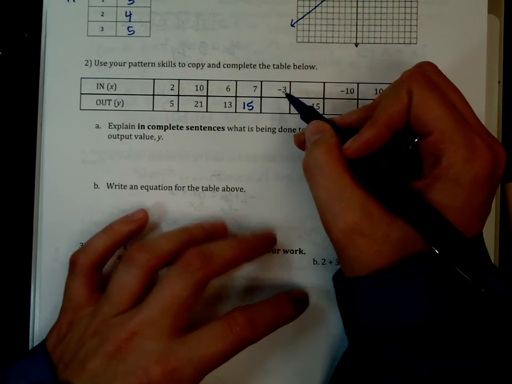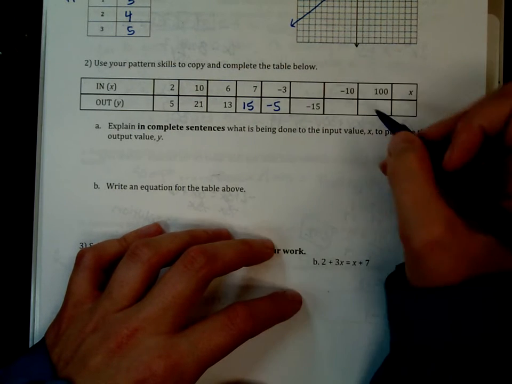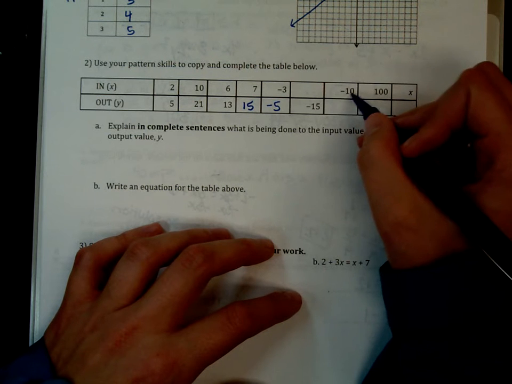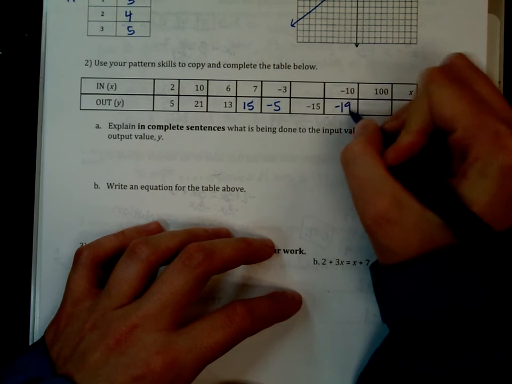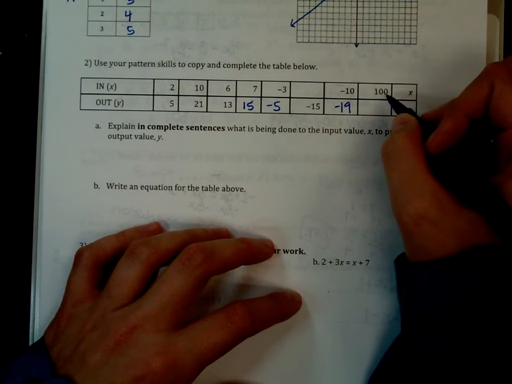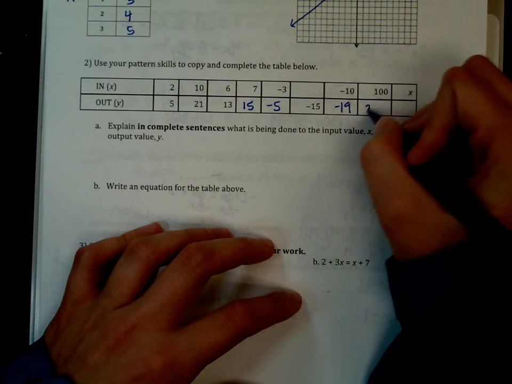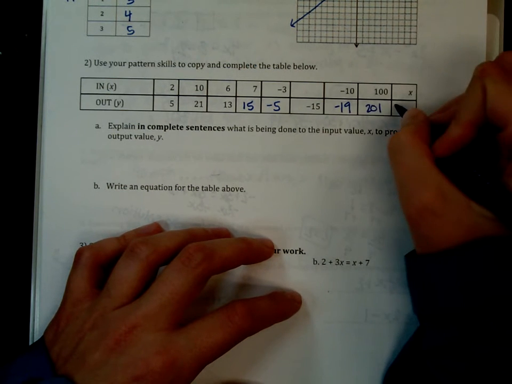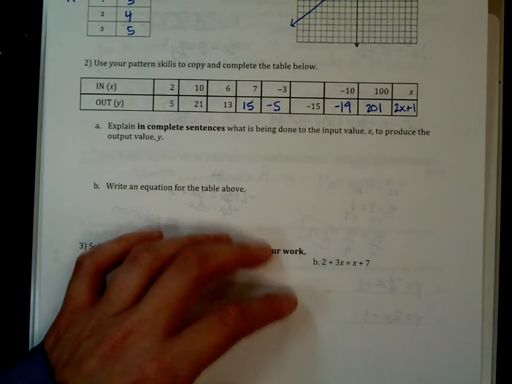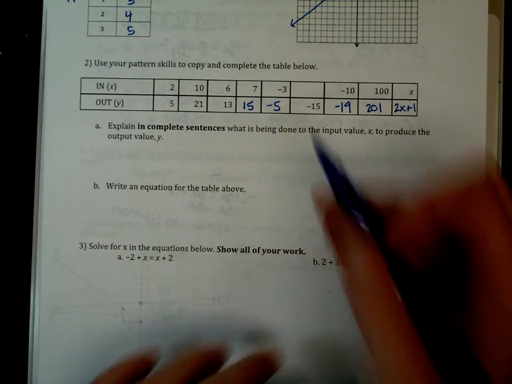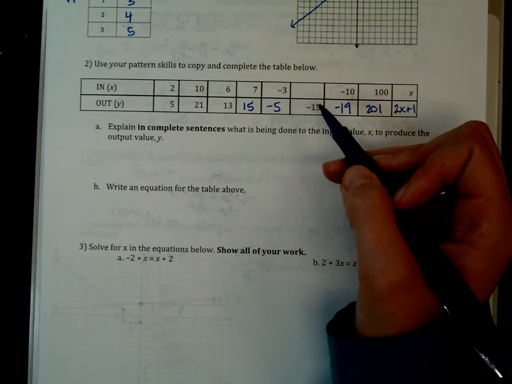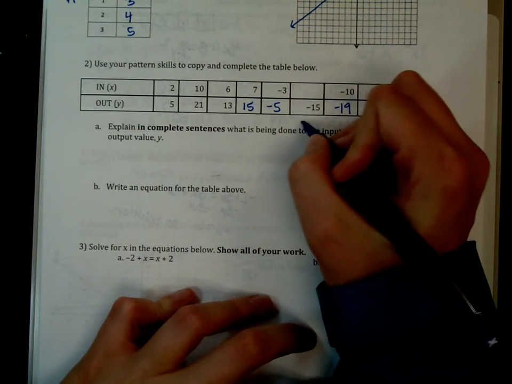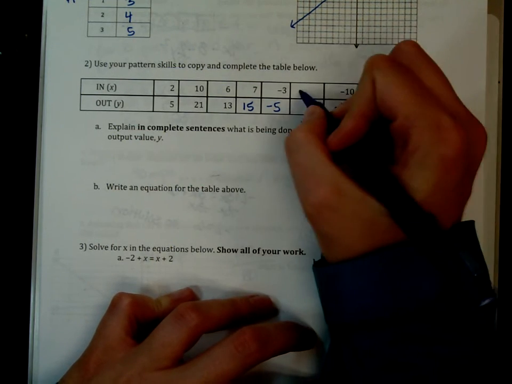-3 times 2 is -6, plus 1 is -5. I'll skip that one for now. -10 times 2 is -20, plus 1 is -19. 100 times 2 is 200, plus 1 is 201. So this would be x times 2 is 2x plus 1. Here I had to do something times 2 plus 1, so I'm going to go backwards. -1 would be -16, and then times 2 would be -8.